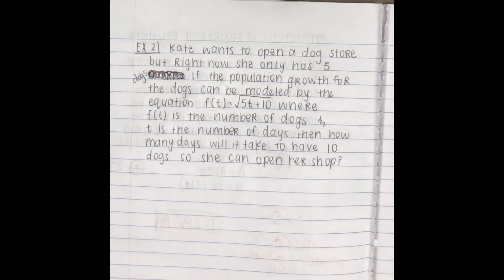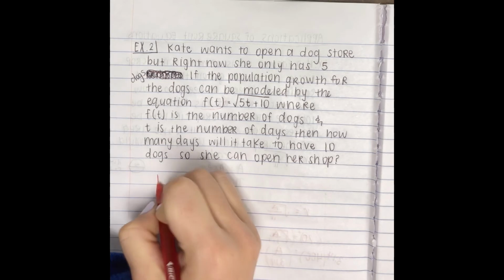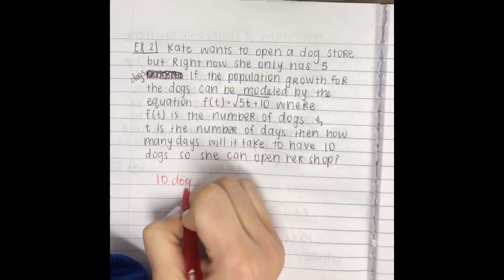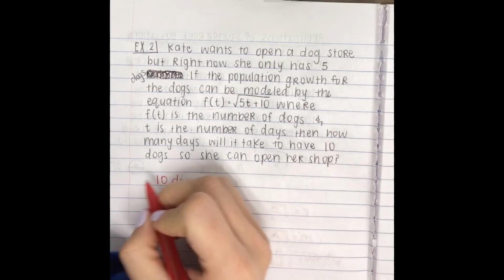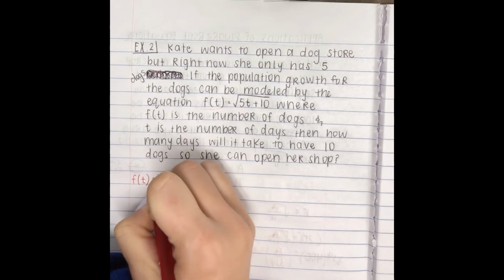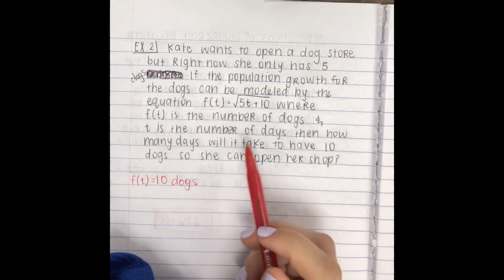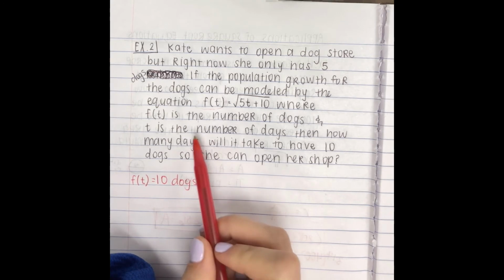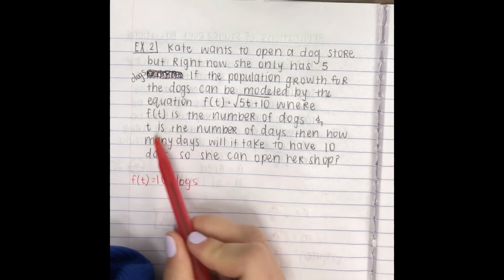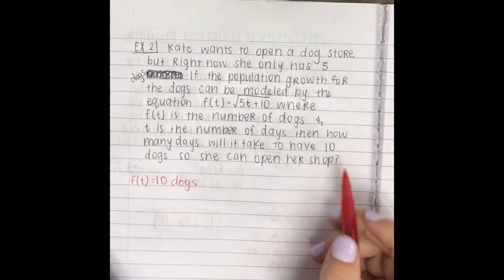It's given us this number 10. We want 10 dogs, and we know f of t represents the number of dogs, so f of t is going to equal 10, because we want the number of dogs to be 10. We want to know how many days, and t represents the number of days. So t is what we're trying to find.